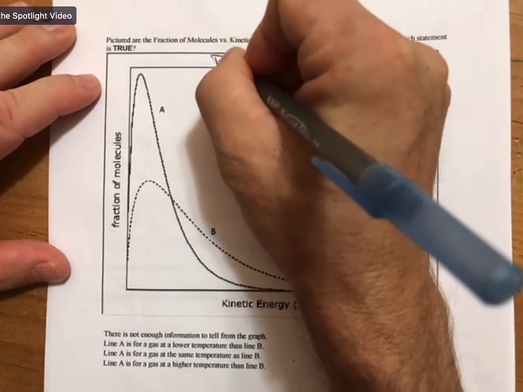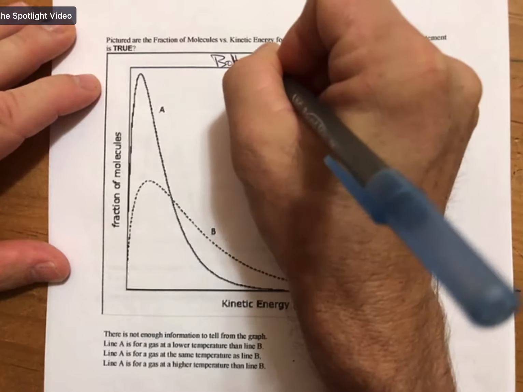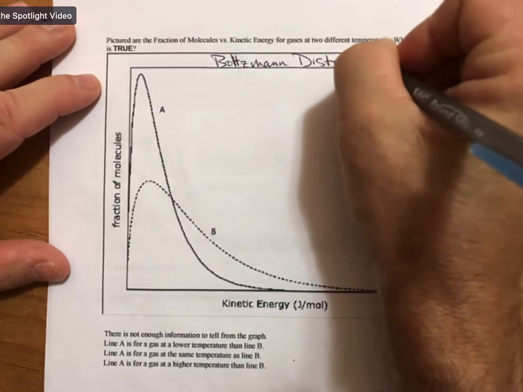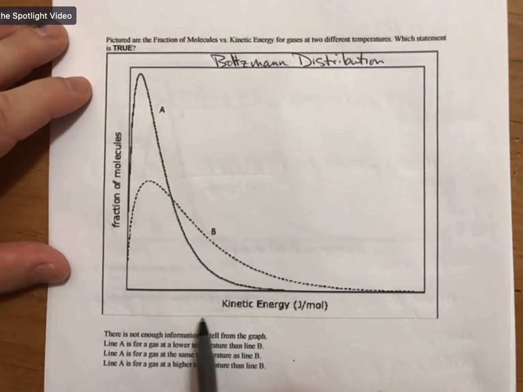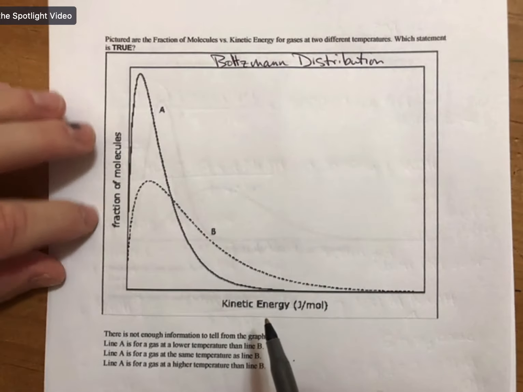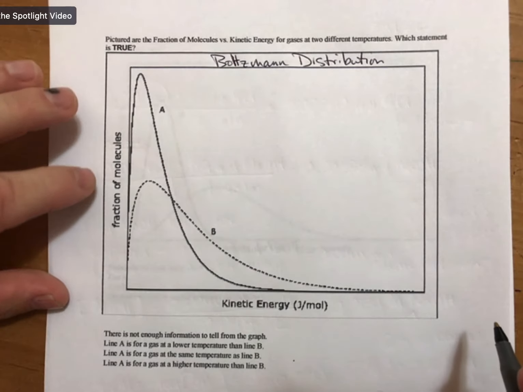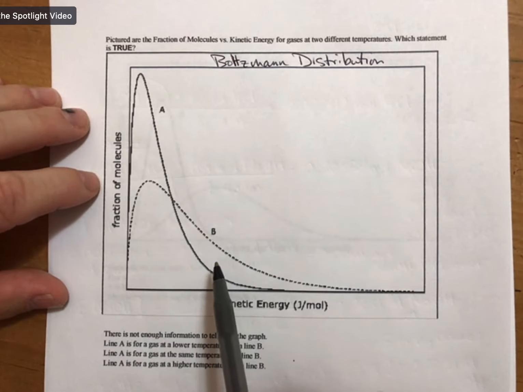Boltzmann, B-O-L-T-Z-M-A-N-N, distribution of the kinetic energies and fraction of molecules. For us, a couple things to point out about this.